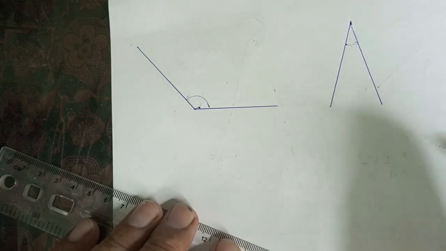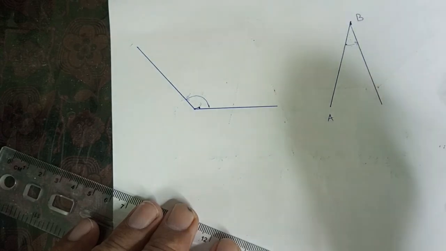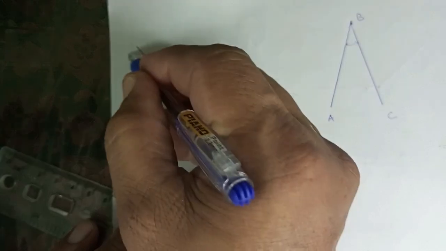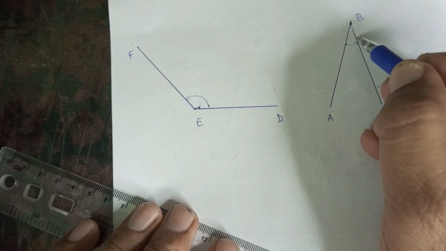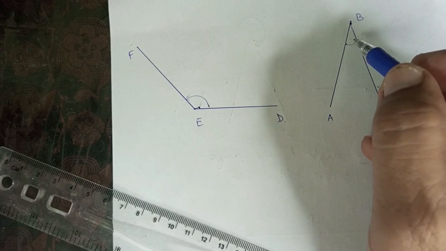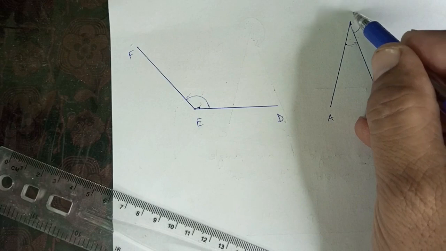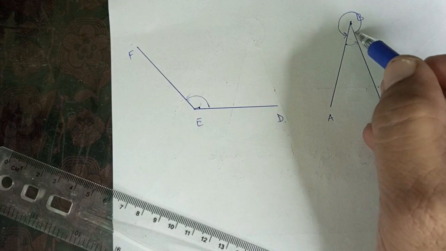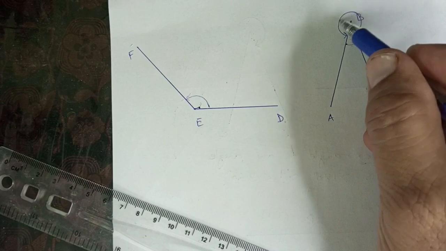But let me name the angle first: A, B, C, D, E, F. Now these are the two angles. Now what if I measure this angle from this point in anti-clockwise direction, from here to here?